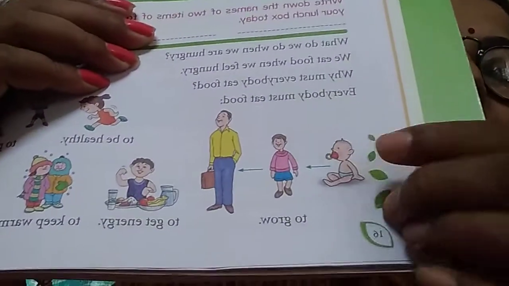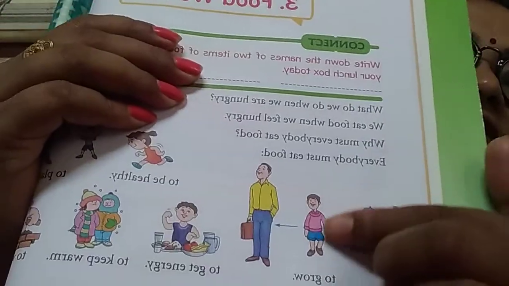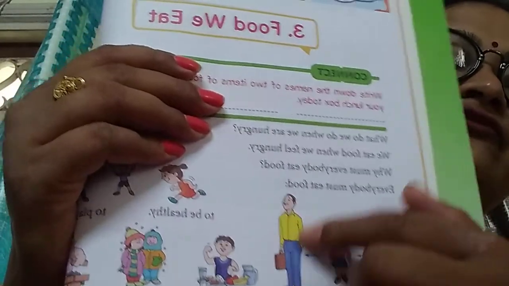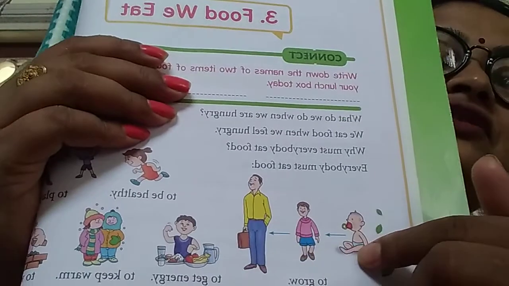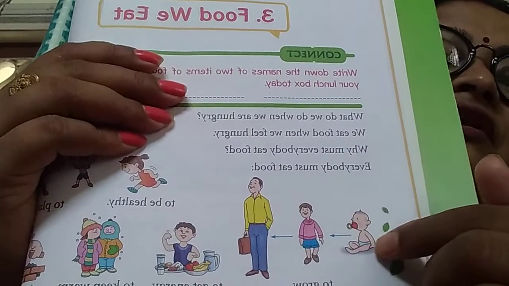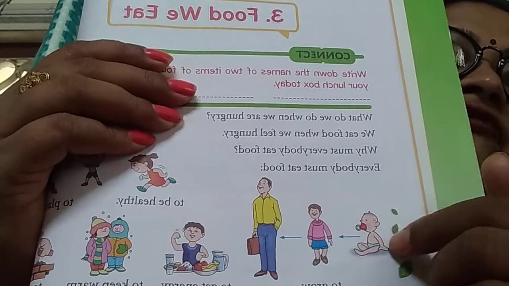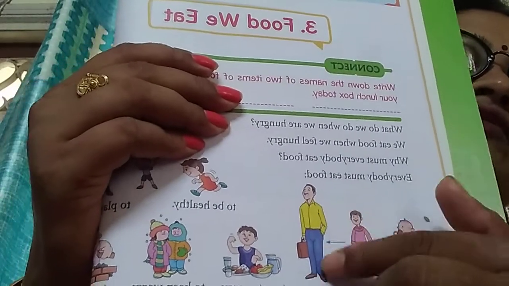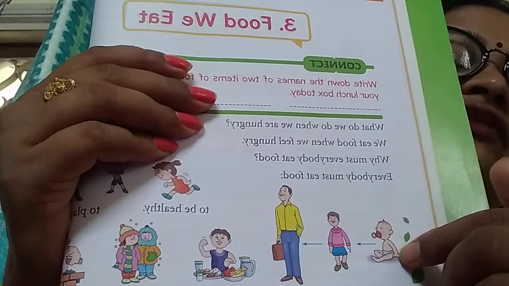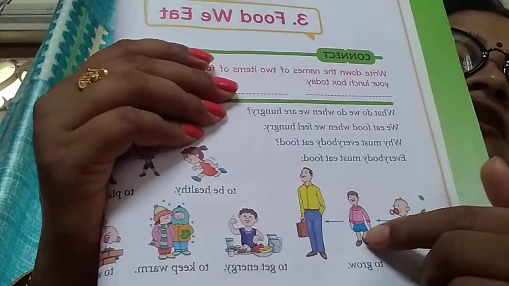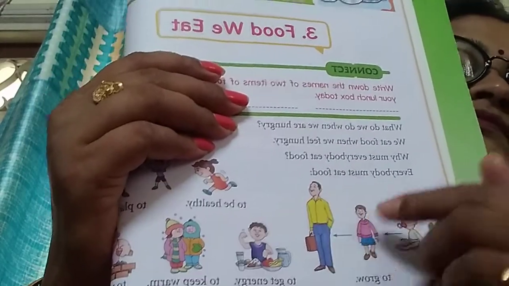See, when we take birth, we are very small. Then we grow like this boy. Now he is of your age. Then this one, a grown-up person like your parents, father, uncle. So initially we are very, very small, a baby, an infant. Then we become a child, then again we grow, we become a grown-up man. So if we eat food, it helps us to grow. This is a general process of growth.